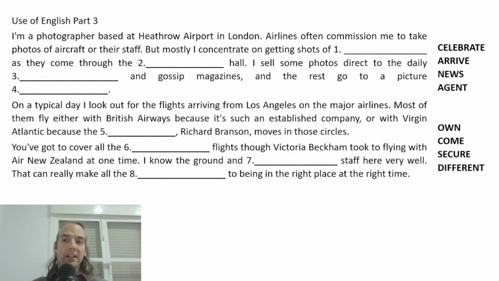Number 1, we are talking about famous people, celebrities. Number 2, a part of the airport, arrivals, or you could say arrival hall. What's the opposite of arrival? The 2 parts of an airport. As I said, thinking about word formation, depart, departure, or departures. Always thinking of that could be on the exam as well. Today it's arrivals, tomorrow it's departures. That's life. Number 3, magazines, that was the clue, and newspapers.